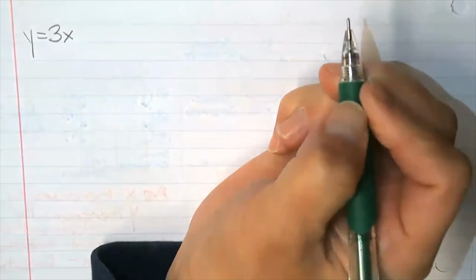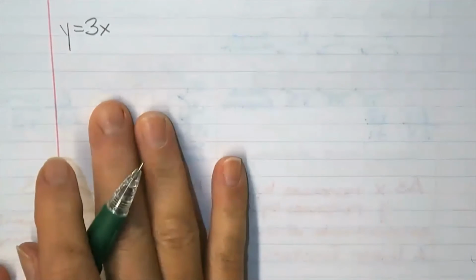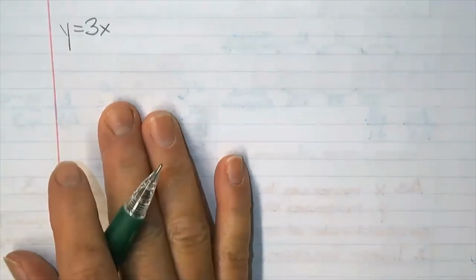But we need to decide, is it a linear function or a nonlinear function? So our first equation, y equals 3x. It is a function, but we need to decide, is it linear or nonlinear?